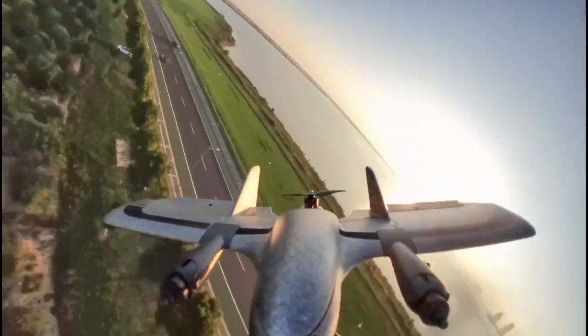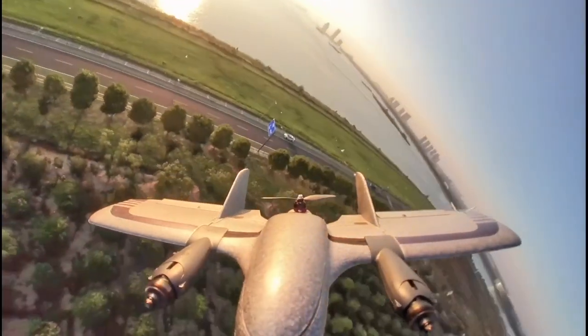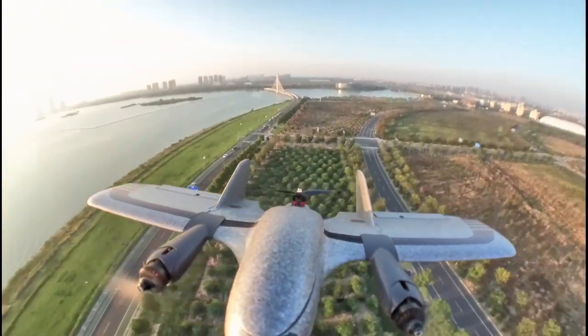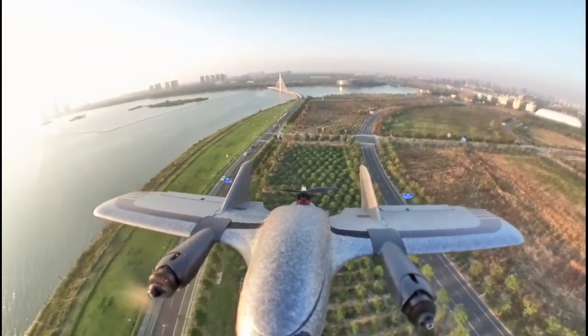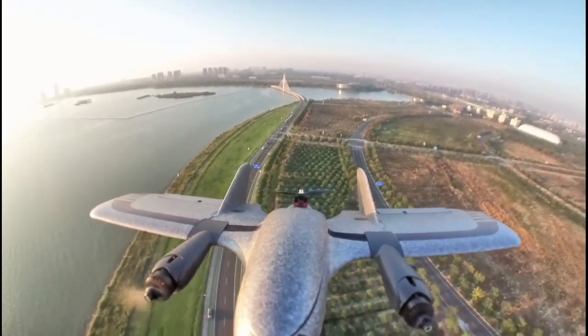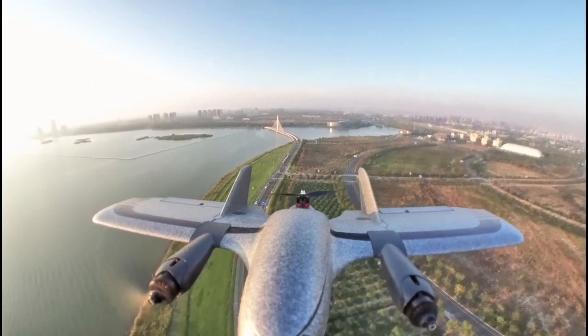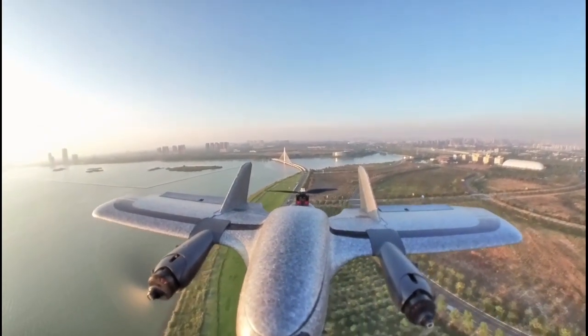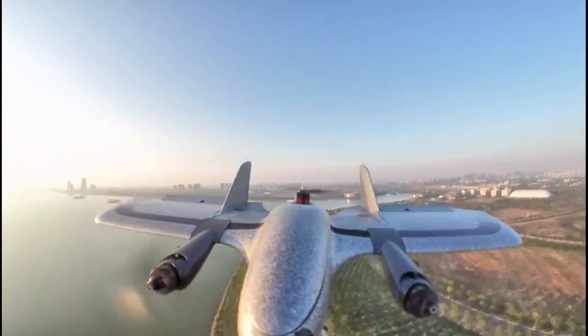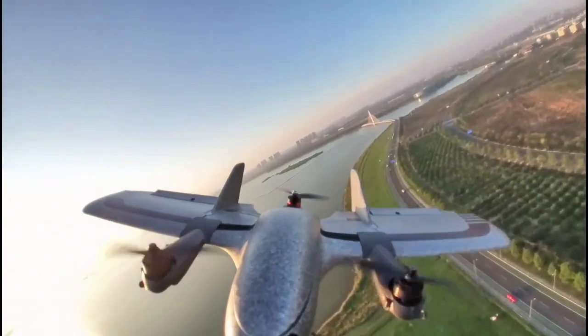Now, test the return to home mode by pressing the corresponding switch. The aircraft will climb up to 100 meters, return to the takeoff point and hover over it. Switch to the horizon mode for landing once you're over the landing point at a low altitude.